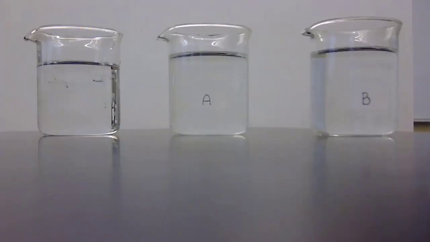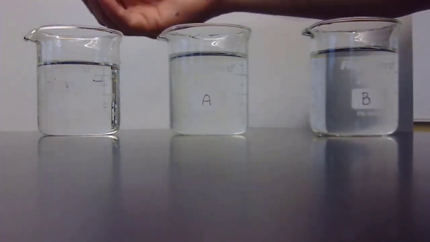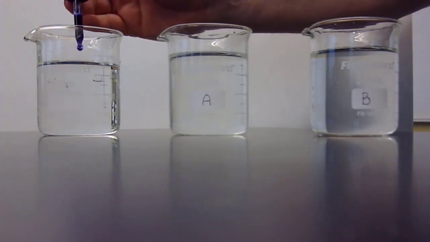Today we're going to be working on the concepts of osmosis and diffusion. These are passive transport mechanisms that are used by the cell to move materials back and forth. And we're going to work with diffusion by putting a drop or two of methylene blue, which is a dye, in this first beaker.